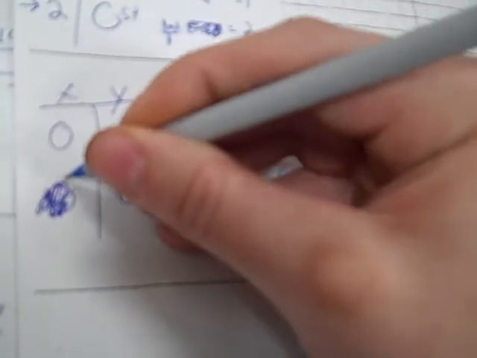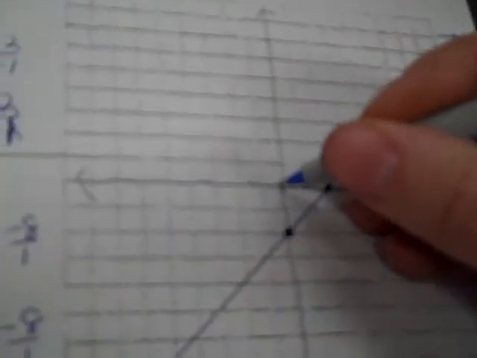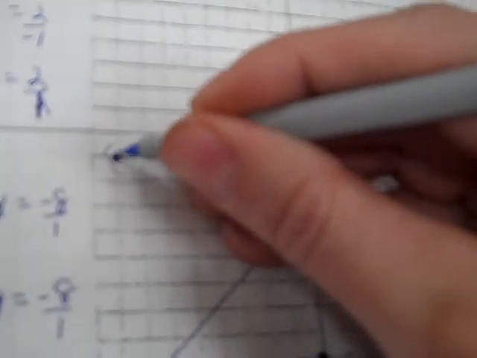So x is sideways. That's stay, and that's to the left. Y is up or down. That is down and stay. So I go stay and down 8: 1, 2, 3, 4, 5, 6, 7, 8. Back to the middle, I go left 8: 1, 2, 3, 4, 5, 6, 7, 8, and stay. Now connect them.